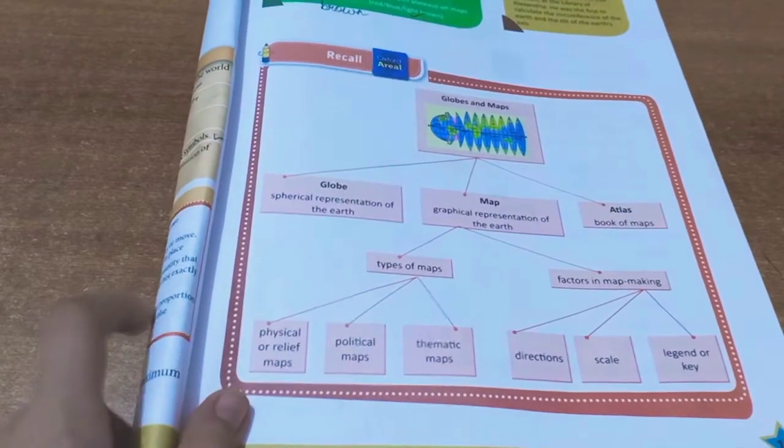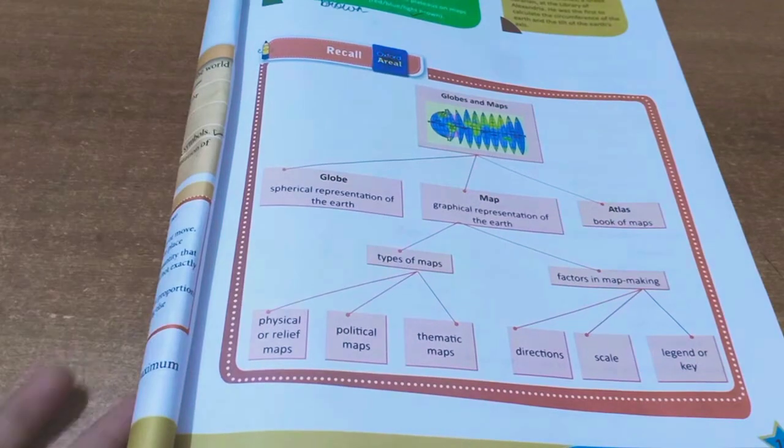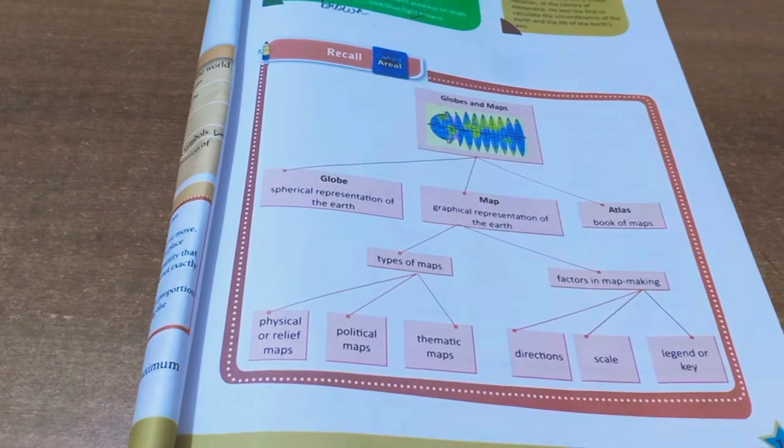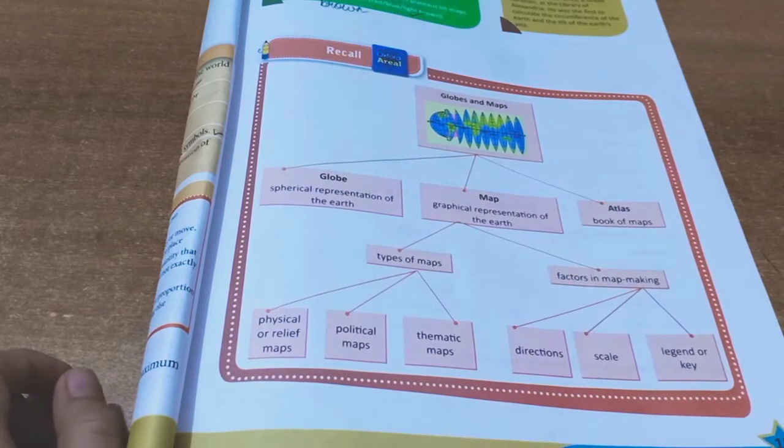Here is a small recap of the chapter. You can take a pic of that, and at the time of exams you can go through this. You will have all the information. But I also recommend you read the whole chapter thoroughly when the exams are going on.